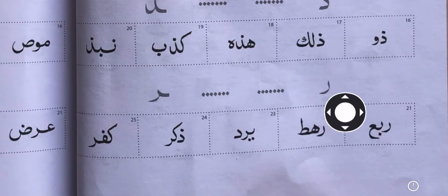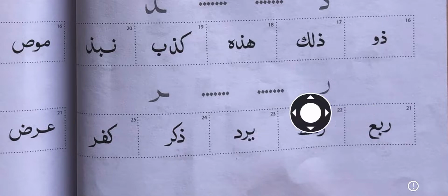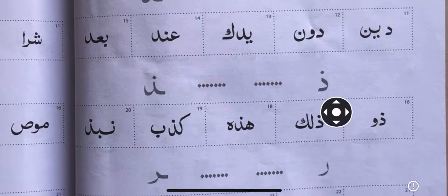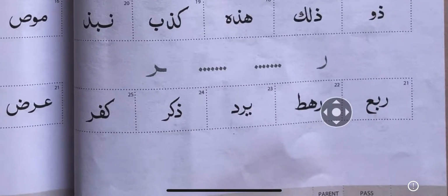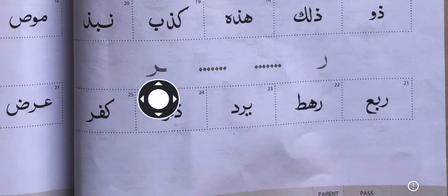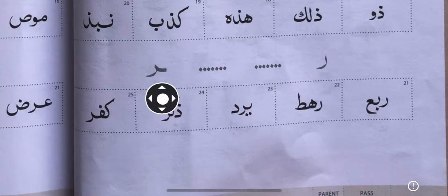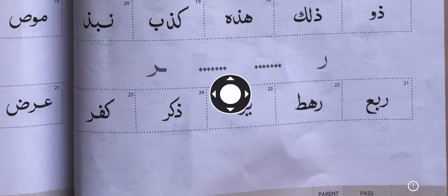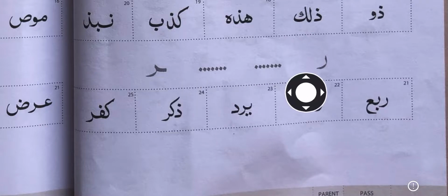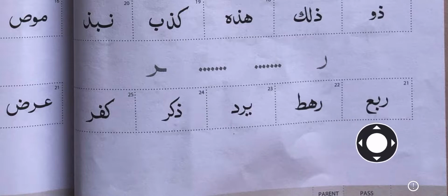This letter is ra. What is the sound? Ra. Notice, ra is exactly the same as the other three: dal, dal, and then ra. Ra has a standalone position. It comes at the end of the sequence of joined letters, not the end of a word. I keep repeating and reminding you, viewers, listeners, parents, children, that it's at the end of the sequence of joined letters. Let's look at examples.